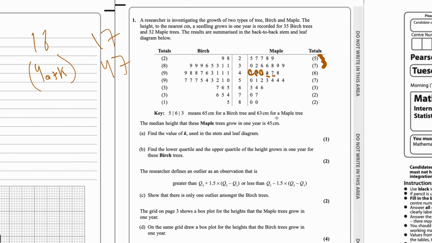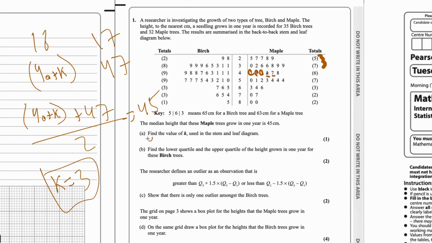So we know that the median is 45. So (40 plus K plus 47) over 2 is equal to 45. Multiply both sides by 2 and then subtract 47 and subtract 40, basically normal algebraic manipulation. You would find out that K is equal to 3, right? 2 times 45 is 90, which is equal to 40 plus K plus 47. Subtract 47 from both sides and subtract another 40, and that's how we get K equal to 3.